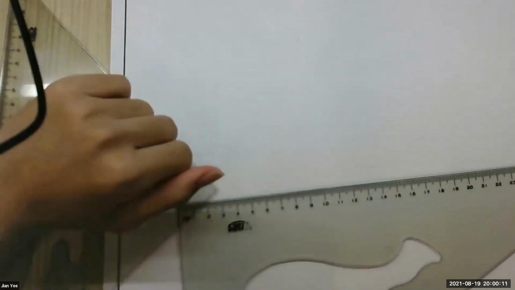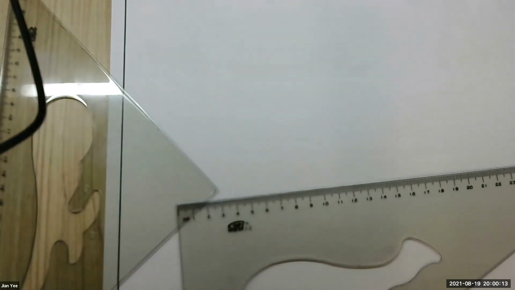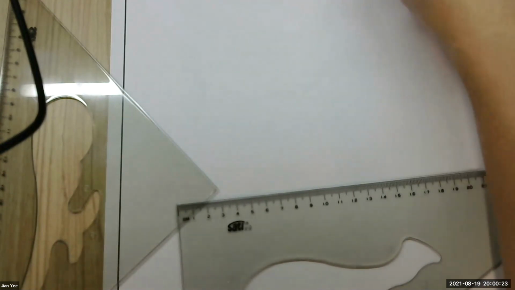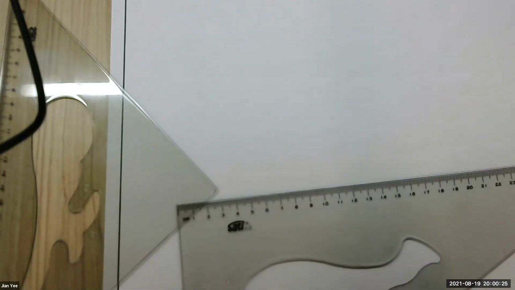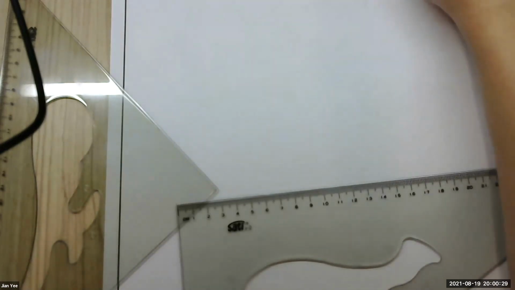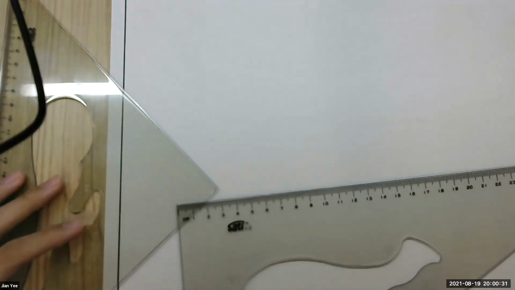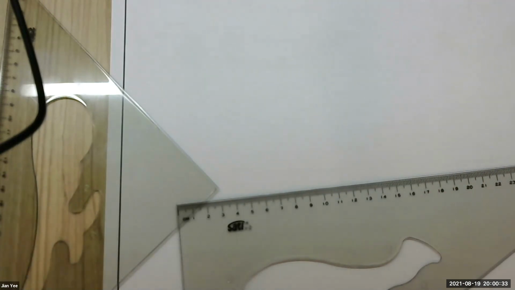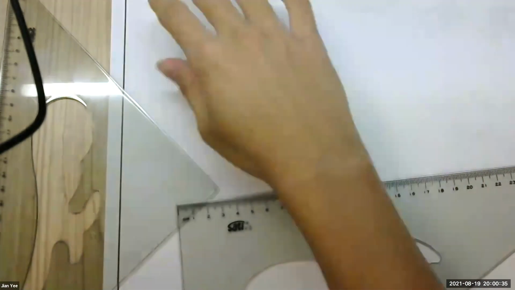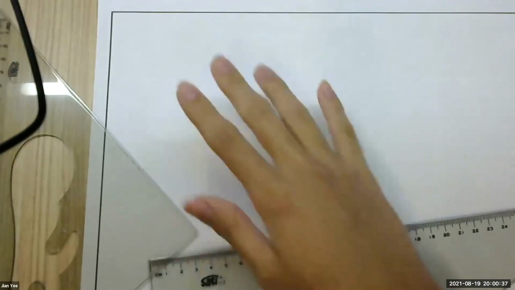Okay, so M1 question 1. 40, 50, 60. So the first thing we want to do for engineering graphics is I like starting with the cornermost shape first.